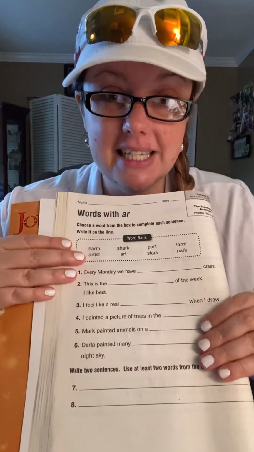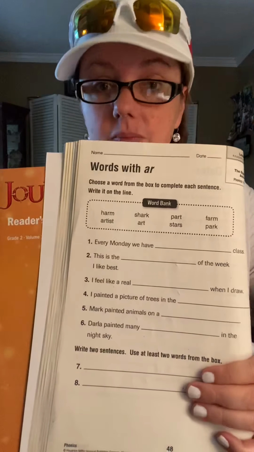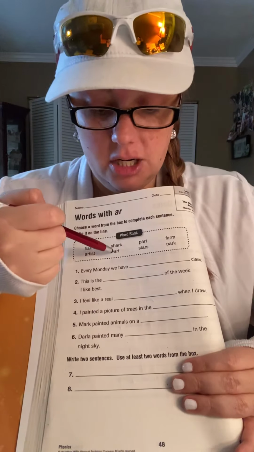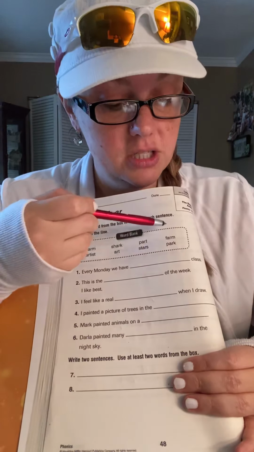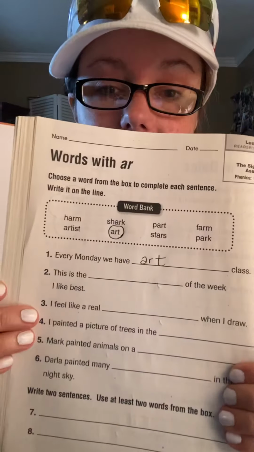Which one of the words in the box could be a class that you have at school? Harm, artist, shark, art, part, stars, farm, and park. I think art class. So I'm going to circle art because I've used it and put art on the blank.